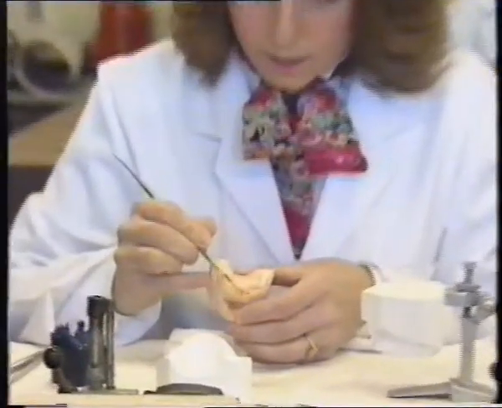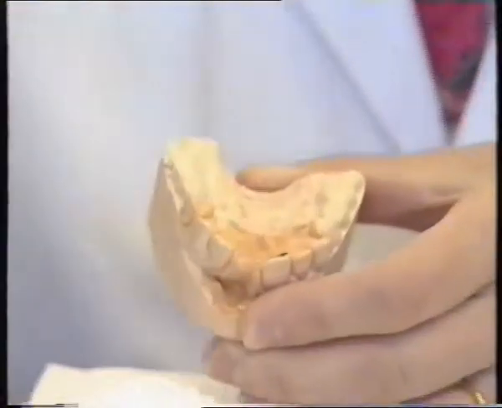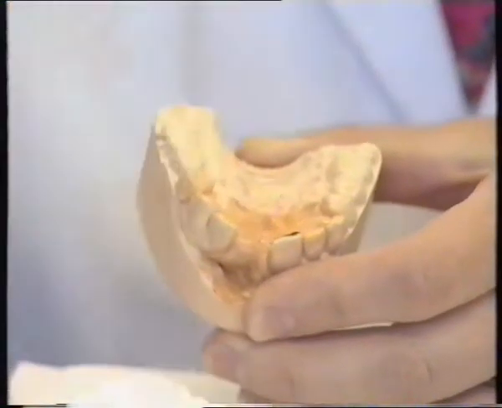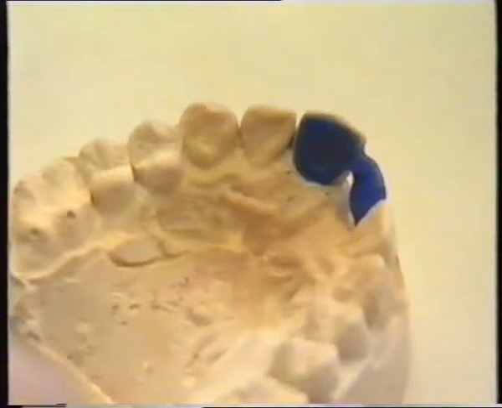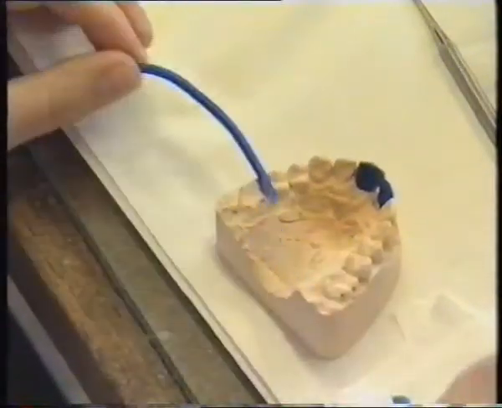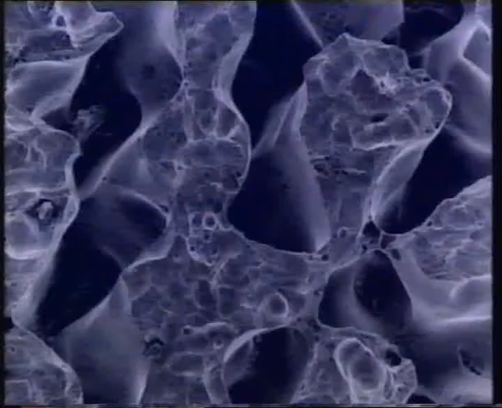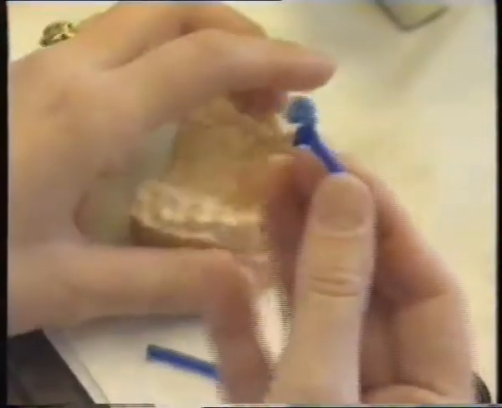So much for the bond of materials to tooth. We should now consider the bond between differing materials themselves. Take, for example, resins to metals. To obtain mechanical bond, the metal surface can be treated either chemically or electrochemically, as in this SEM, to produce an etched surface similar to etched enamel, as in the Maryland Bridge.